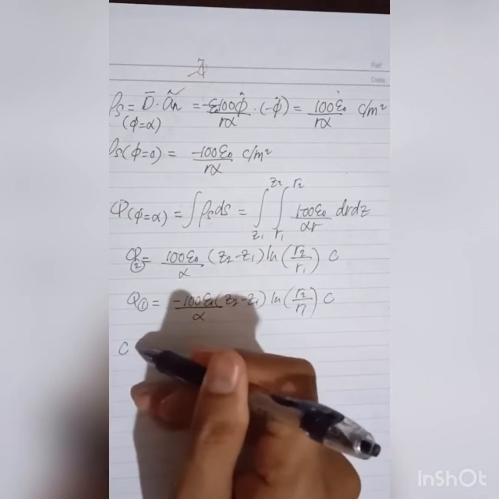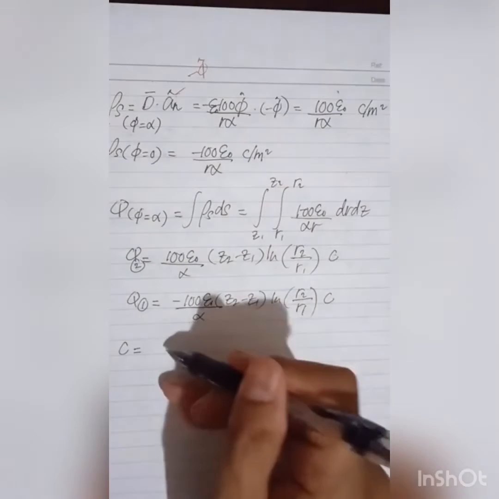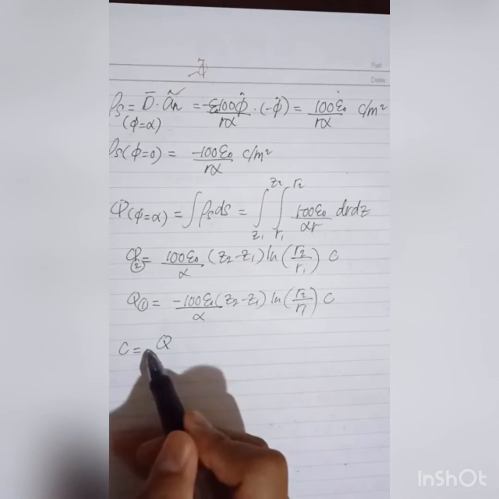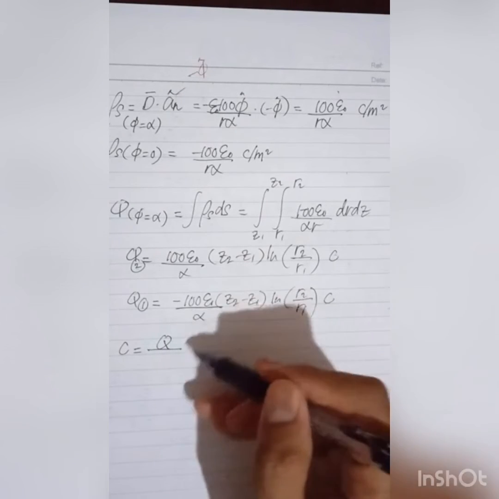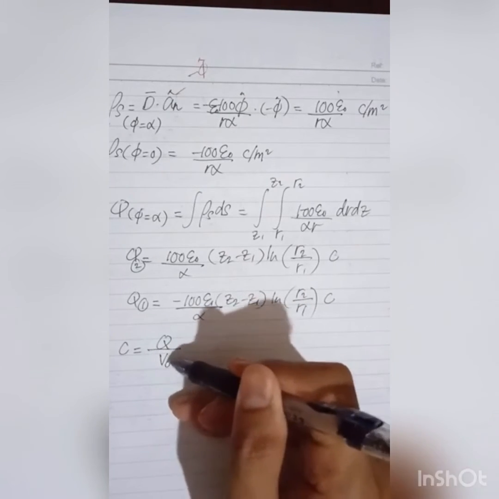So now we are going to find the next parameter, which is the capacitance. The capacitance can be defined as the total charge that appears on either conducting plate over the potential difference between these two plates, V naught.